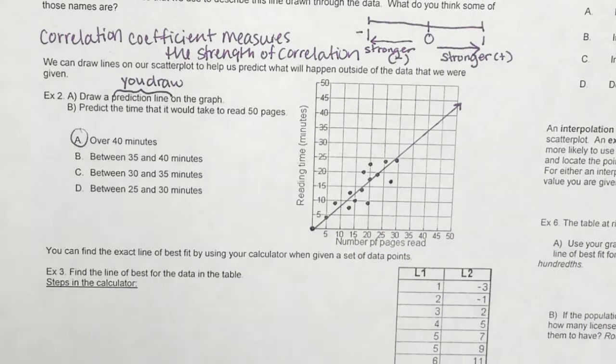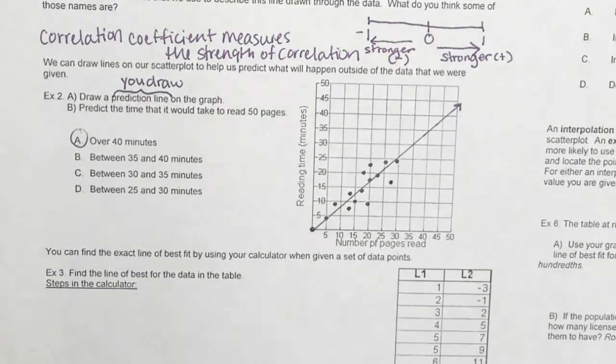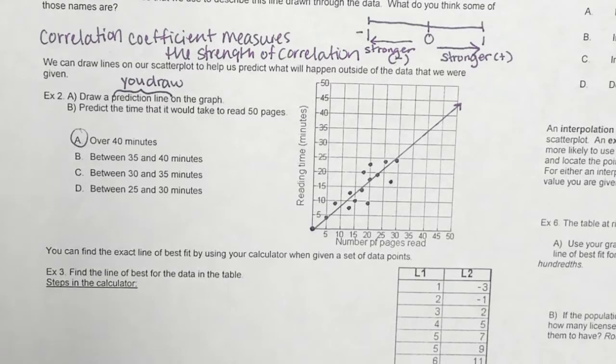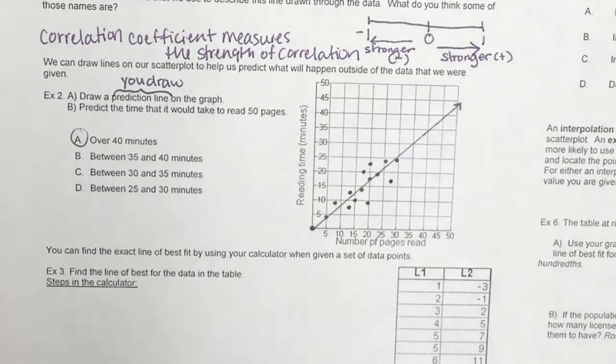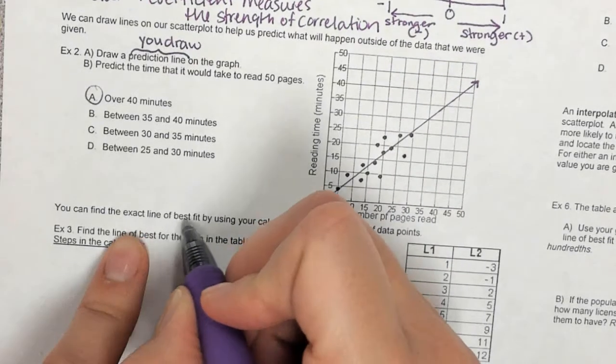Okay? But there are people who have jobs based on taking data and making predictions for the future. There are so many jobs that would involve that, right? So there has to be a better way than just what I think, right? Okay, and that comes when we're drawing something called an exact line of best fit.